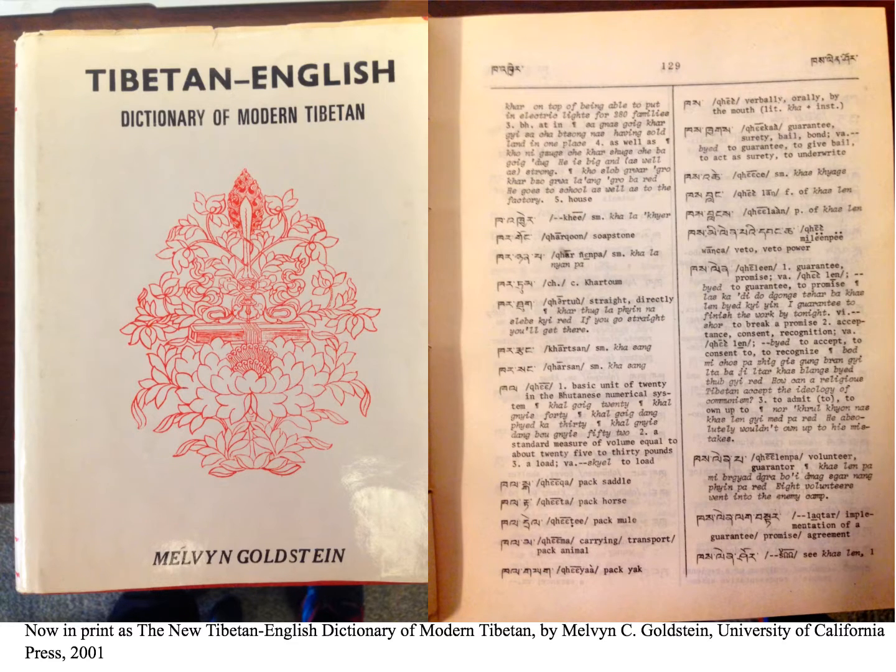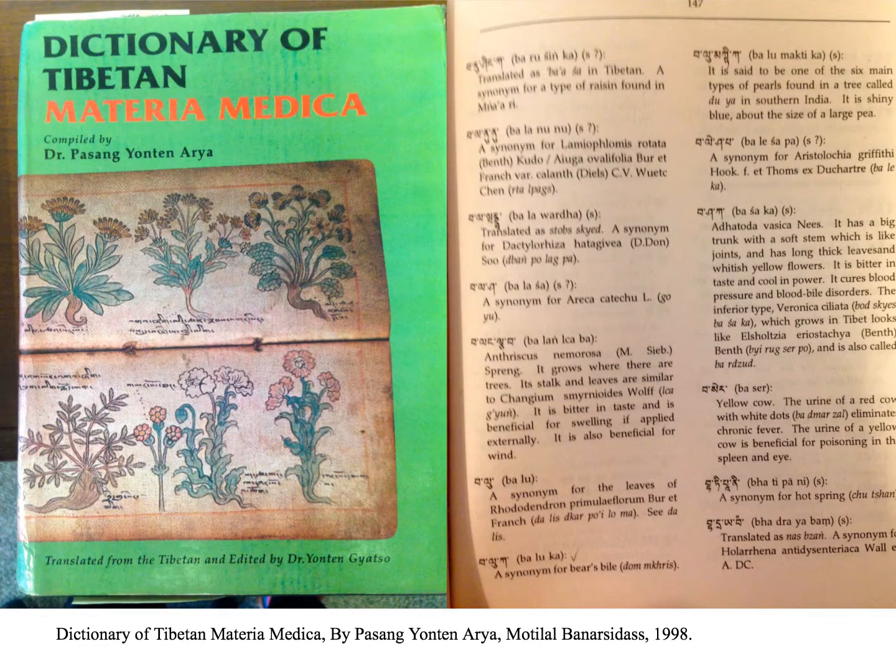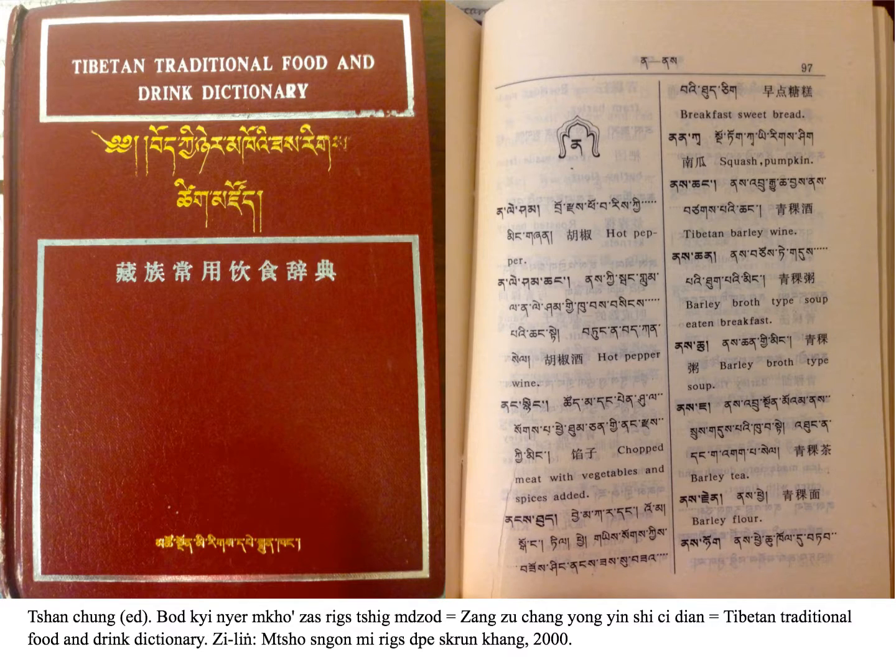This is an image of an old edition of the Tibetan English dictionary. And there are specialized dictionaries for all kinds of subjects. So for medicine, for example, there are many Tibetan English dictionaries as well as Tibetan dictionaries. Here's a dictionary of traditional food and drink, for example, in Tibetan and English.